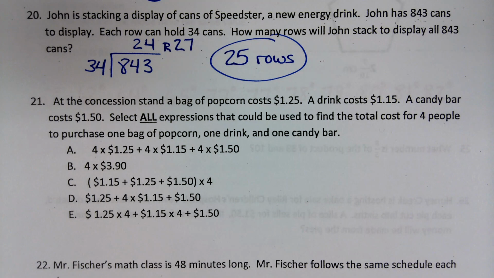And oh my goodness, do I wish movie theater concessions had those prices right now.